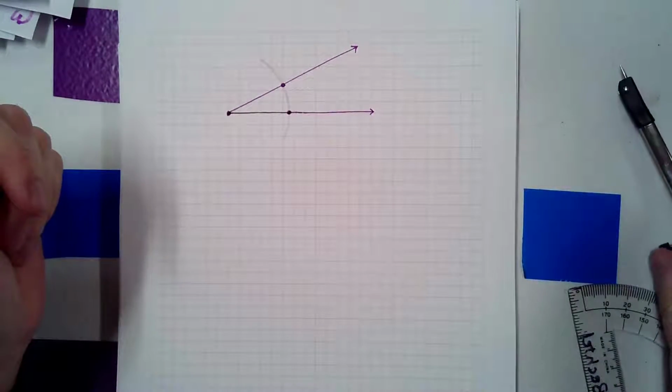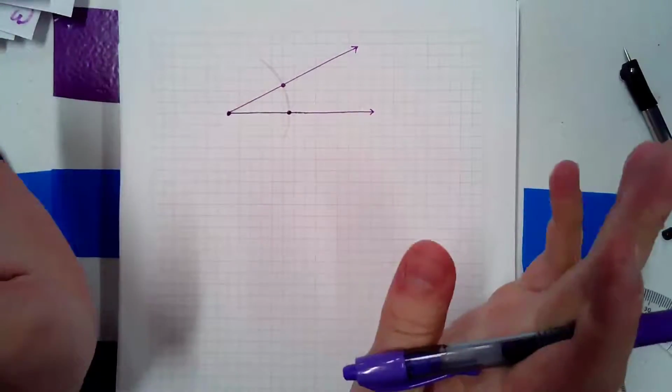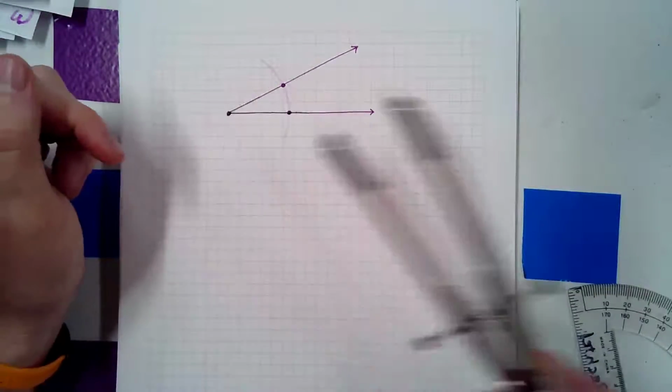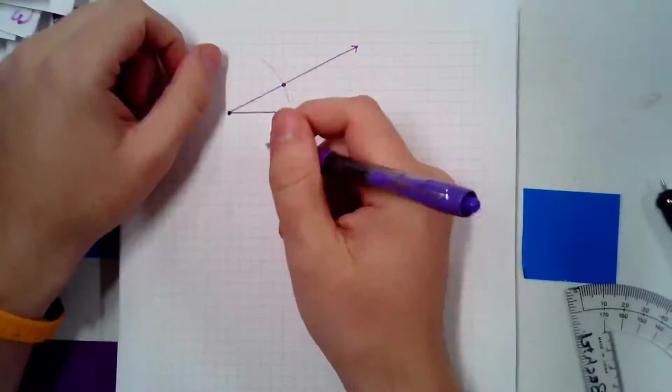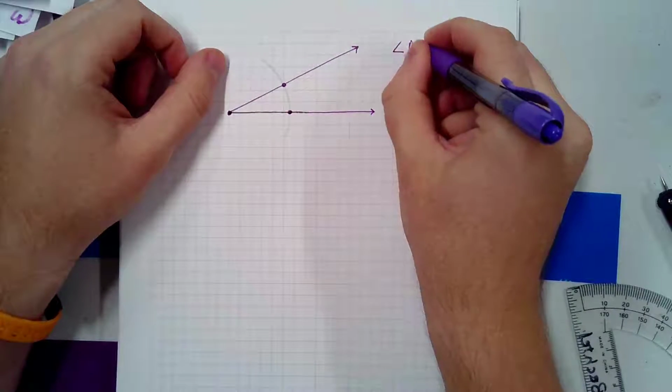What we're going to do is we're going to bisect this angle, which again means to cut it perfectly in half. And you can do this with any angle. It doesn't matter what angle it is. It works the exact same way. No measurements required. But we're going to be able to cut it perfectly in half. So let's call this angle something. So how about we call it angle ABC.